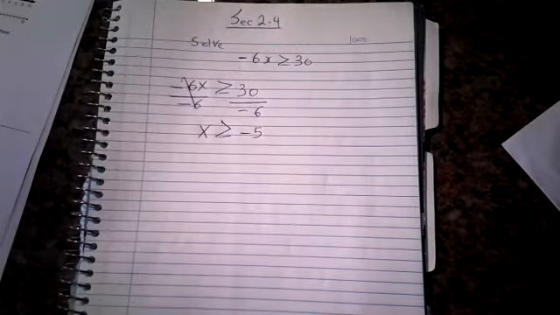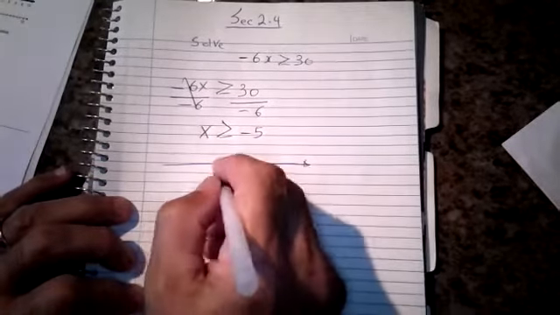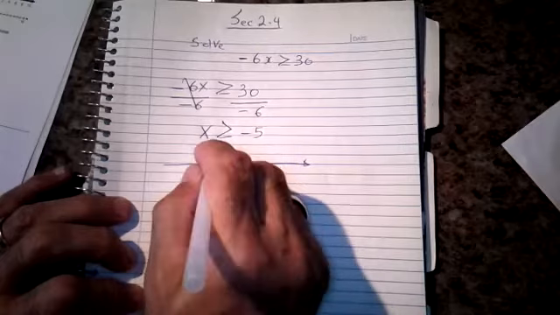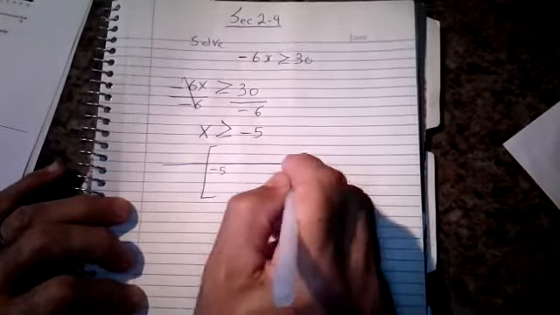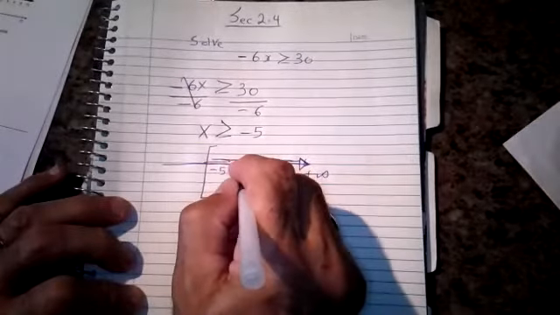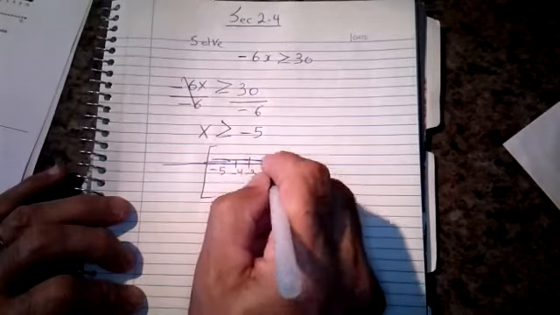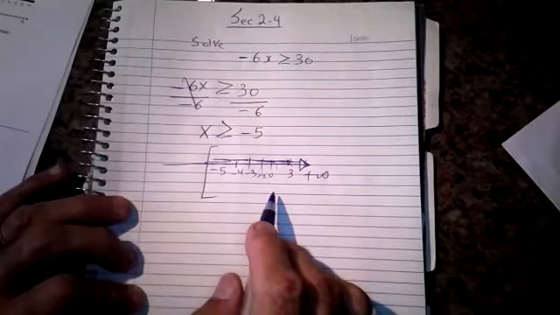Now I'm claiming that x has to be negative 5 and greater, okay? I'm saying all the answers are what? Minus 5, minus 4, minus 3, minus 2, 0, 1, 2, let's say 3, all the way, right?